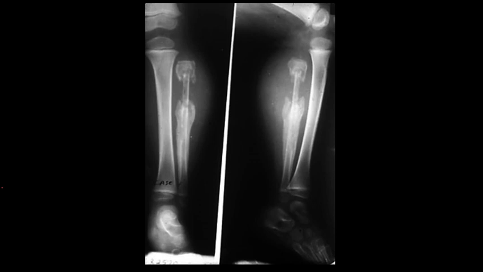So this is kind of the classic picture. This is an ACR file, I believe, and we do have this in our path file. So this is the classic picture of osteomyelitis, more of the later stages of it. So it's going towards a chronic form, where we can see not all four of those, but three of them.